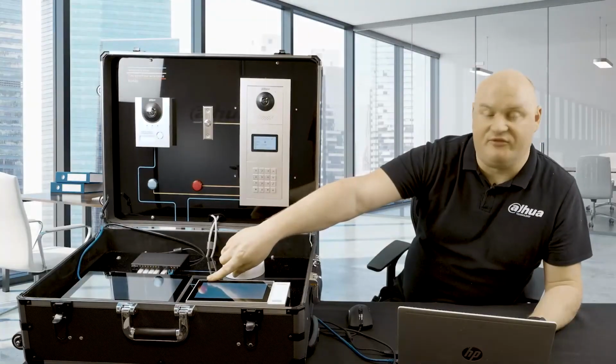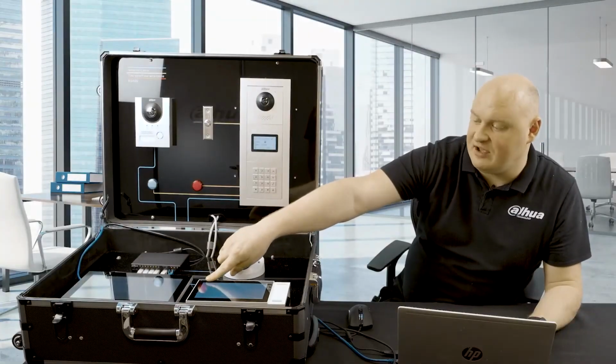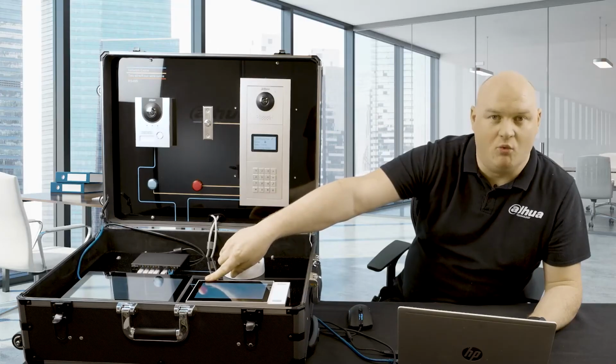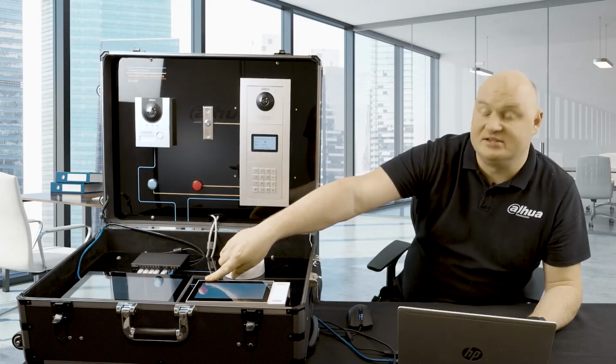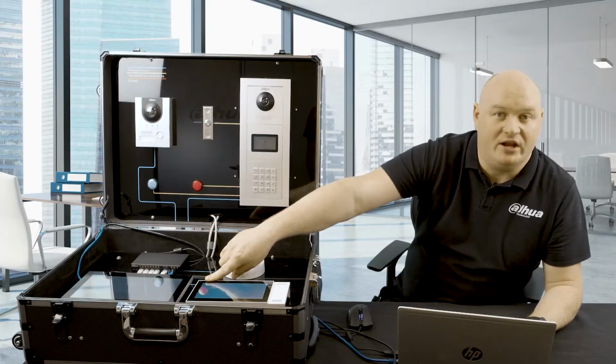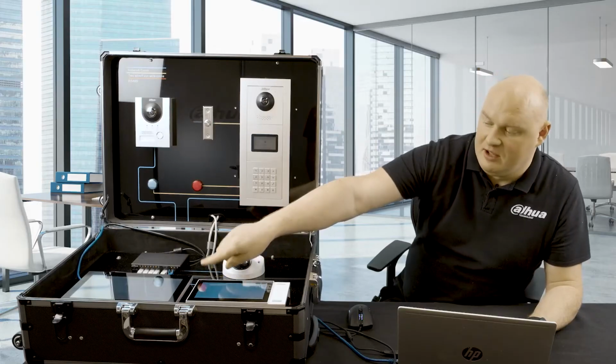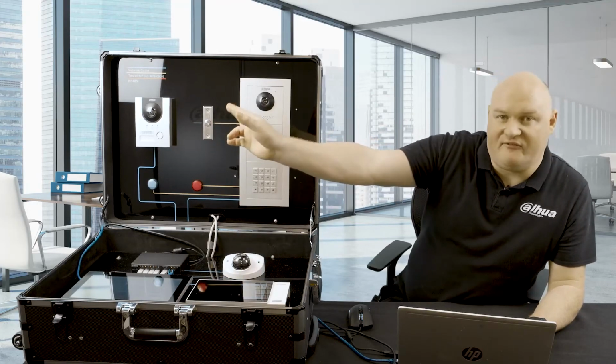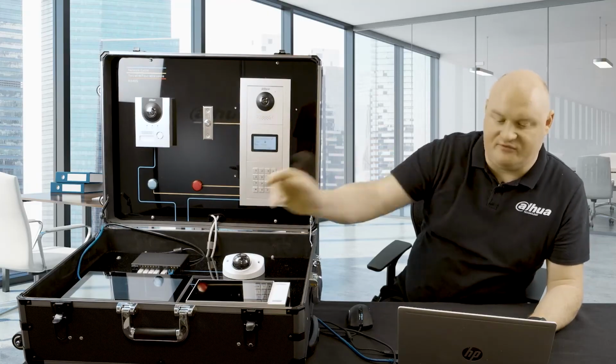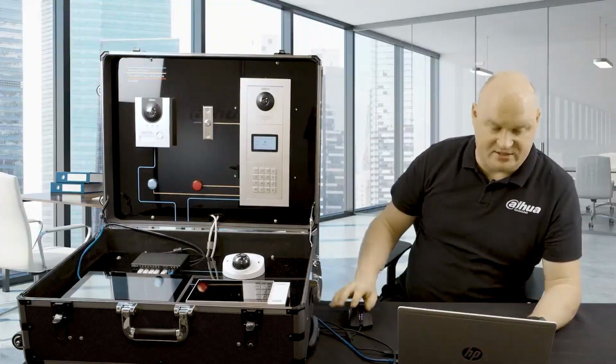As we can see, the devices have restarted, and in the top left hand corner of the VTH I can see that it has room 101 applied to the VTH. It doesn't have to be that number, it could just be 1 if we want. I will show you how to do that, but in the meantime I'm just going to make that final modification from VTO to VTH. So 101 it says.